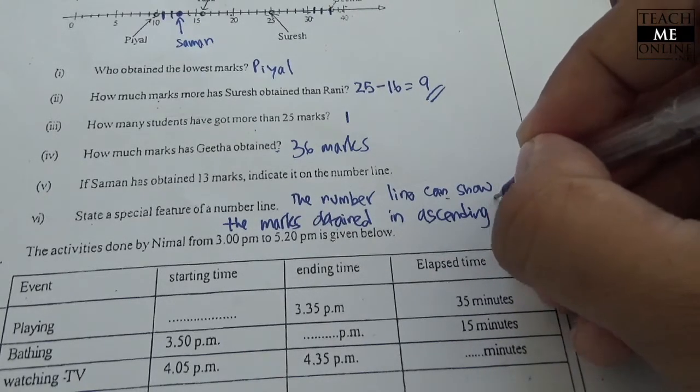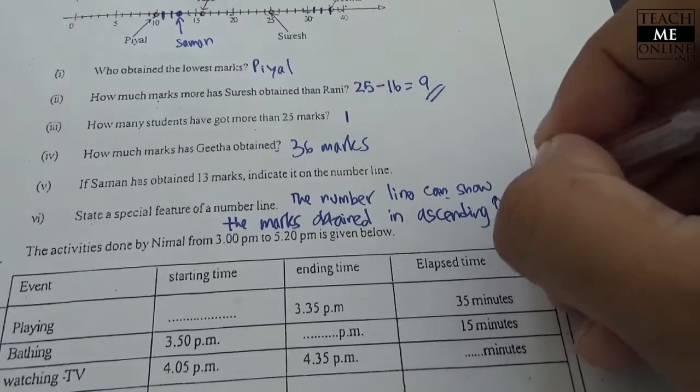Ascending or descending order. We'll leave it as ascending order.